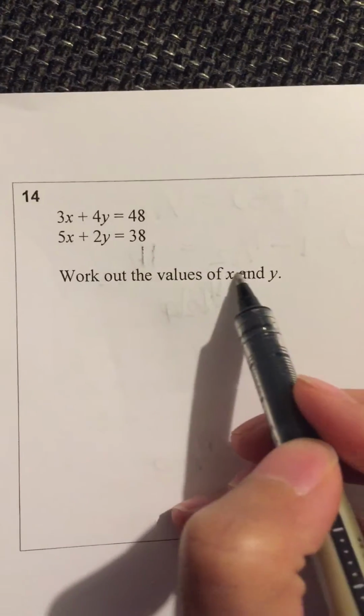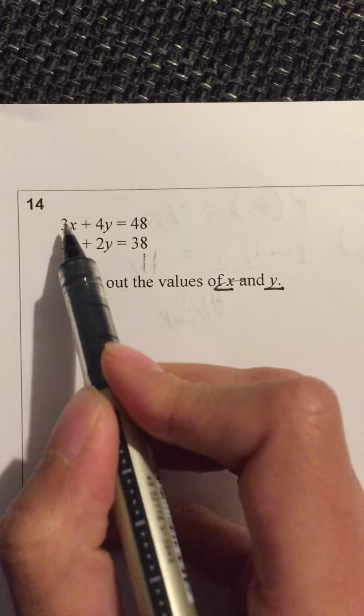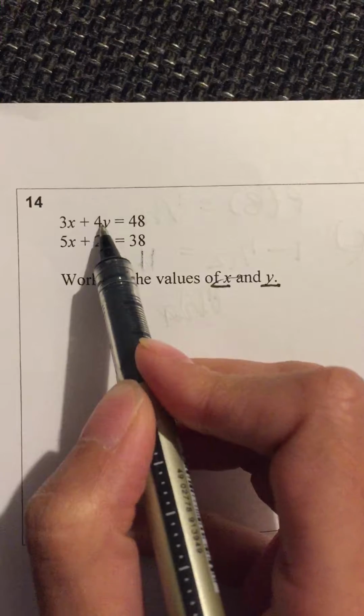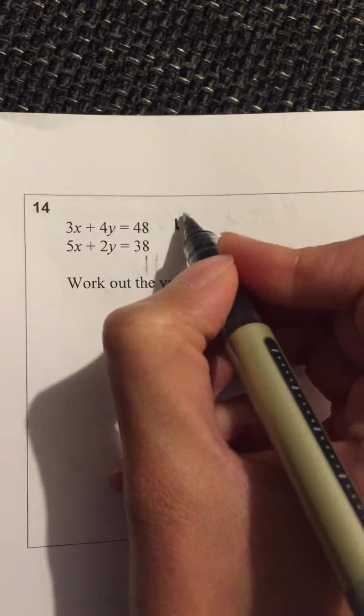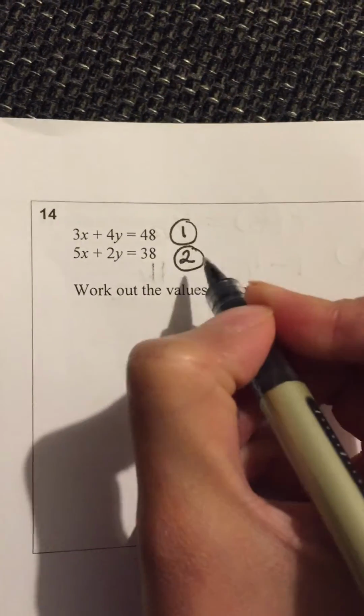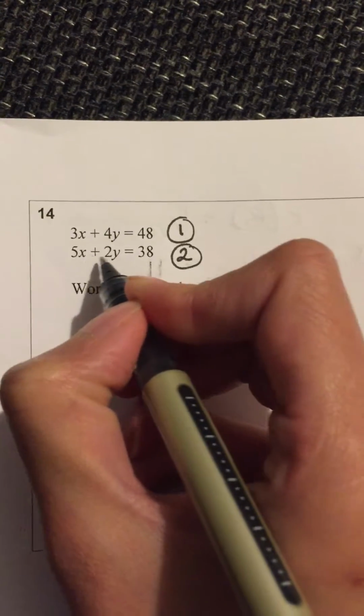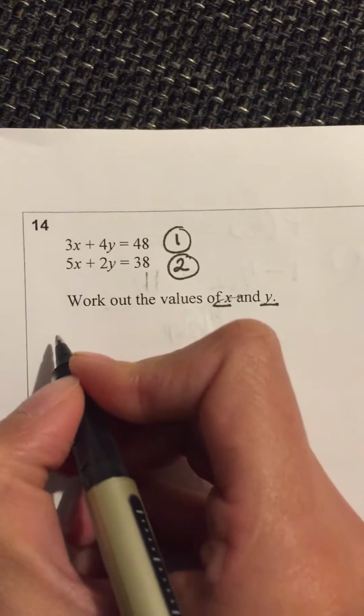Okay, last question. Simultaneous equations. So we need to work out the value of x and y. First thing I'm going to check, have I got the same number of x's? No. Have I got the same number of y's? No. So let's call this equation 1 and this equation 2. If I multiply everything in equation 2 by 2, I'm going to end up with 4y.